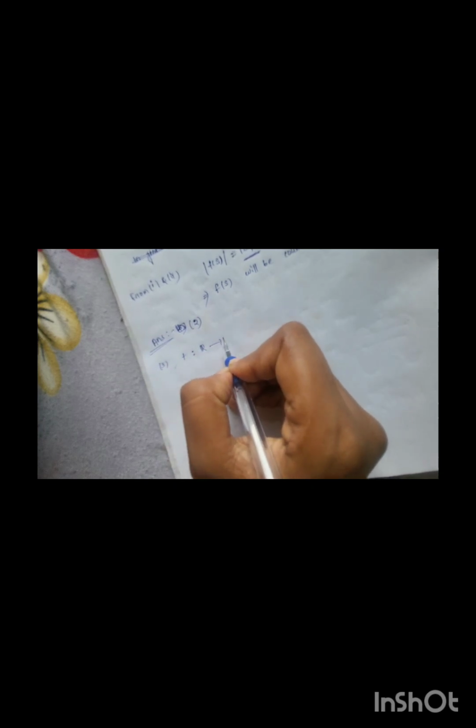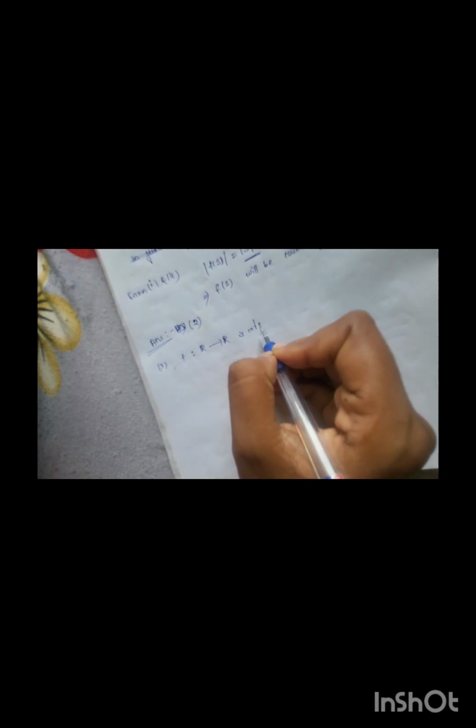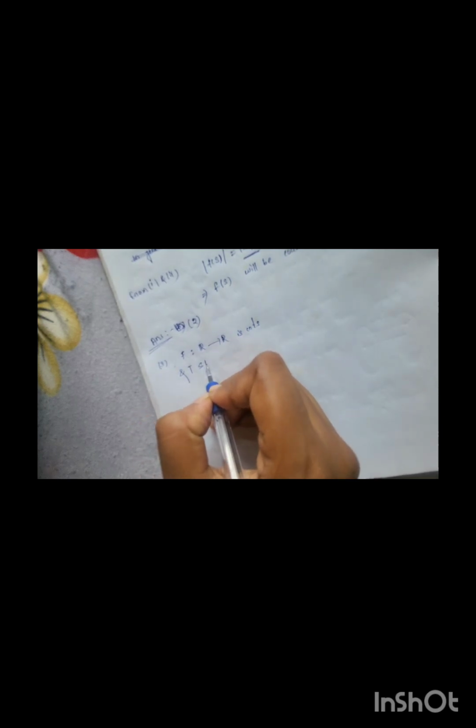What is he actually saying? He is saying that f, a function from R to R, is continuous and T, a subset of R, is uncountable, then f of T will also be uncountable for some T, because what is given in that option is that there exists an uncountable set.